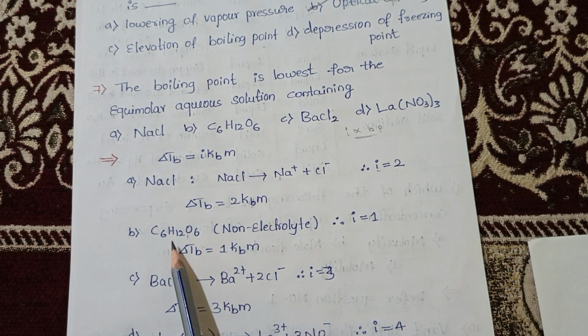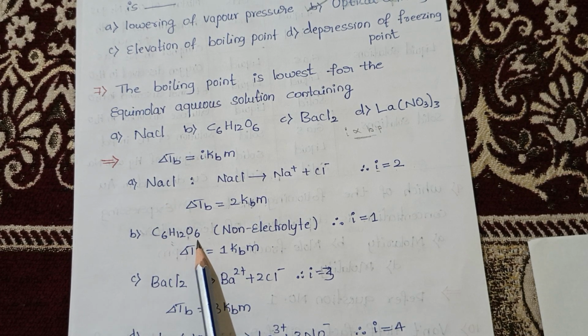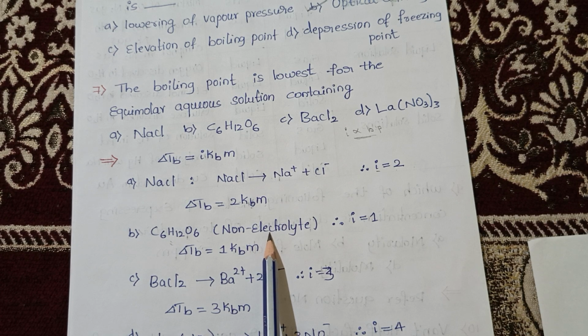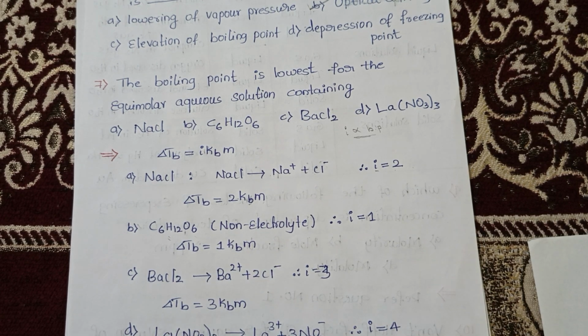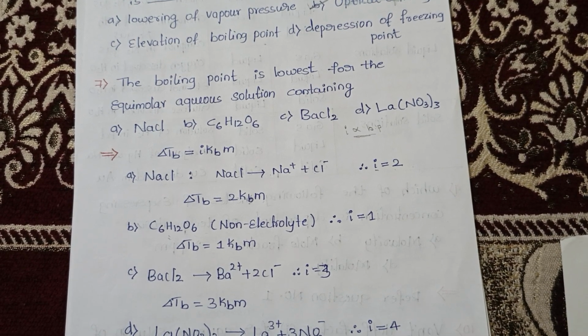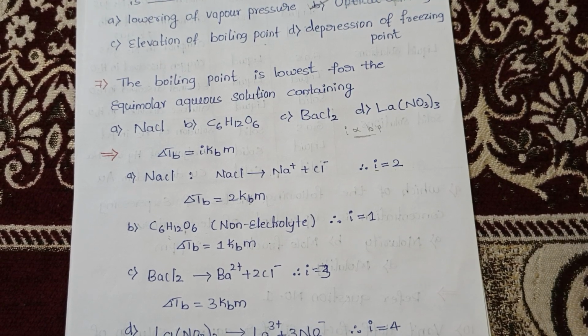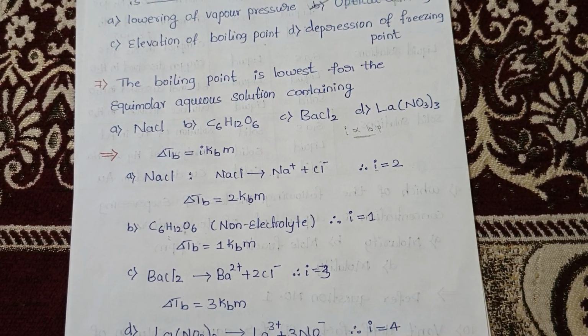The next one is glucose, C6H12O6. This glucose is a non-electrolyte, and a non-electrolyte cannot be dissociated further, therefore the i value is always equal to 1. Whatever the non-electrolytic solutions are there, those all have the i value 1 only.